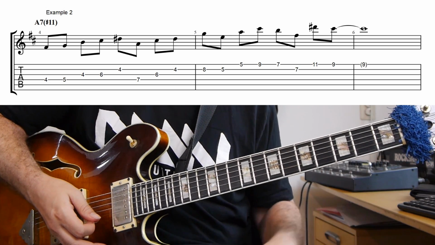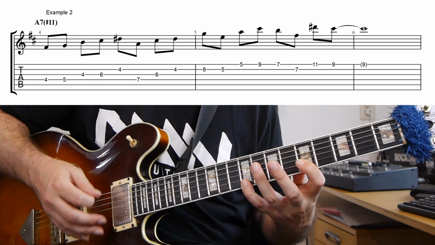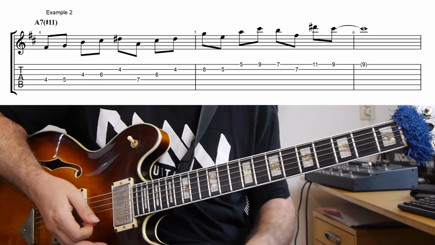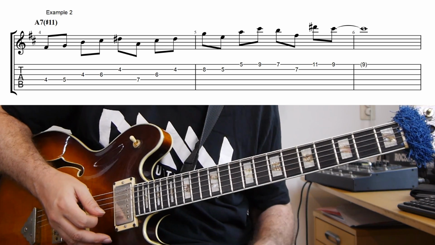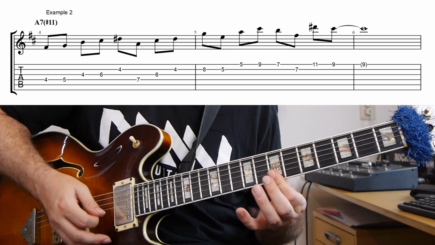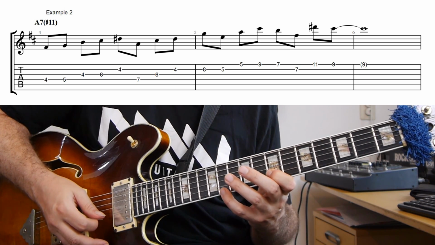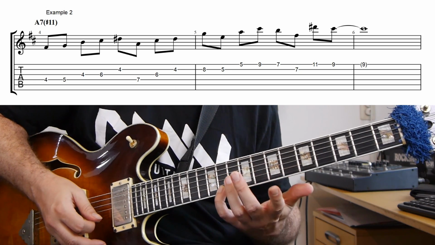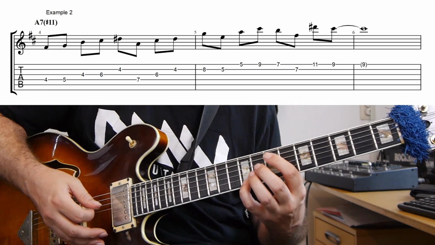So I start with the A major triad in second inversion, and then I play the B major triad, and that's also in second inversion, but I try to sort of change up the melody a bit so it doesn't become too predictable, and I do that by starting on the root, and then down to the 5th, and then up to the 3rd. And then I end the line on C sharp, which is of course the 3rd of the A7.